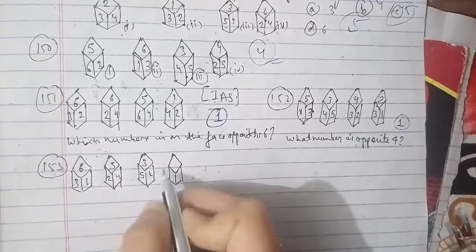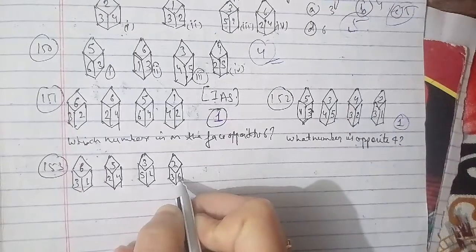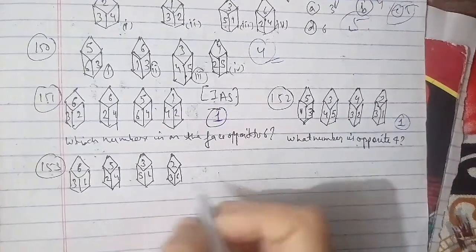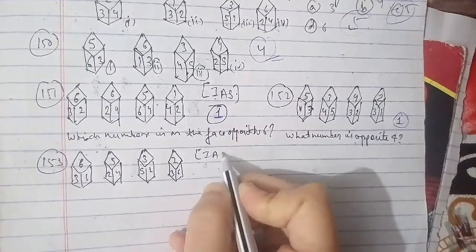This question was asked in the IAS examination paper. It is important. The question asked is, what number is opposite 3?